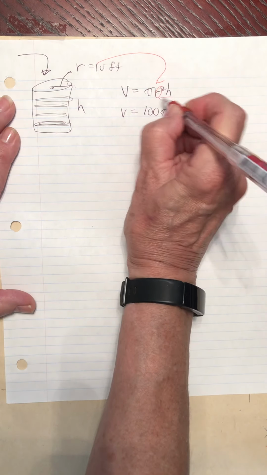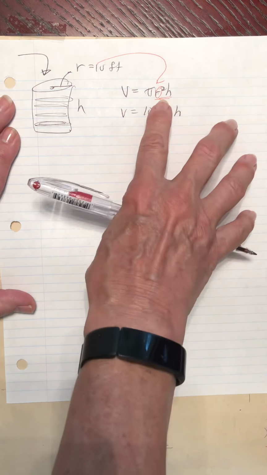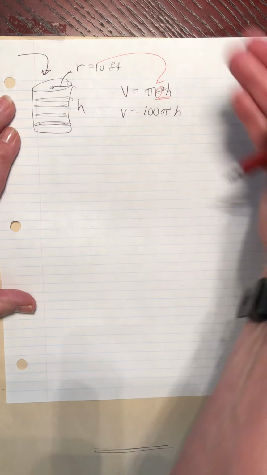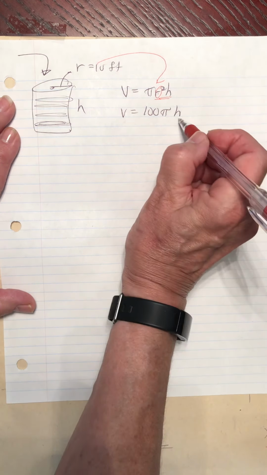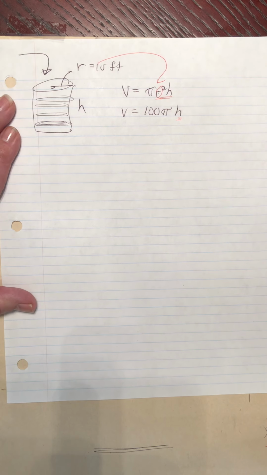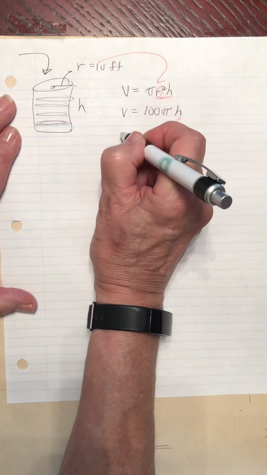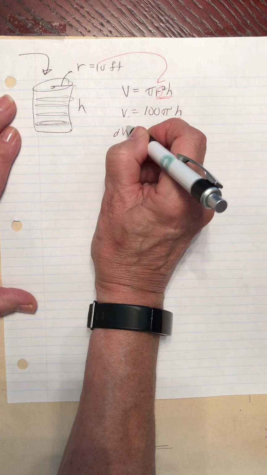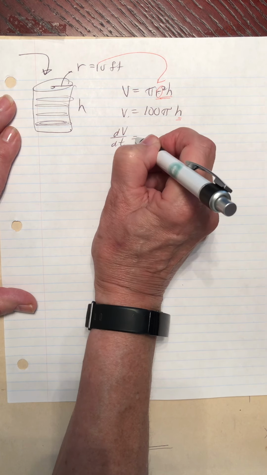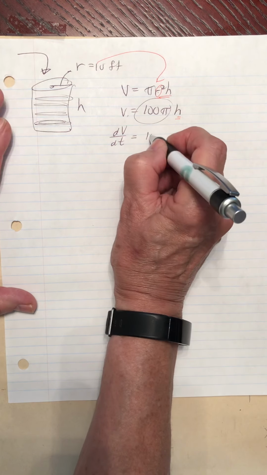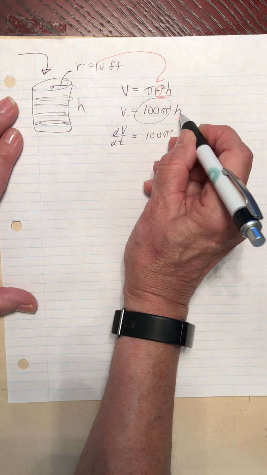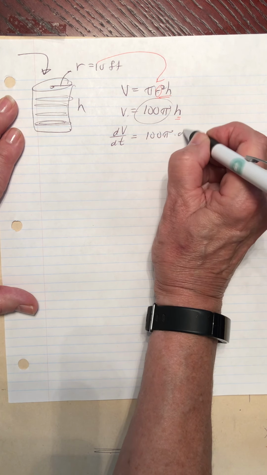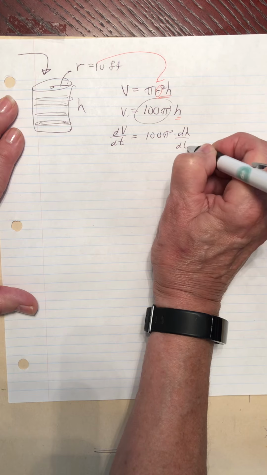So a minute ago, it kind of looked like I might have an issue because I'm not allowed to have 2 variables on the right-hand side of my equation. I don't have 2 variables anymore. So I'm good to go. I can differentiate with respect to time. So that would be dV over dt is, there's my numerical value, 100 pi times 1, but I need to follow that by dh over dt.